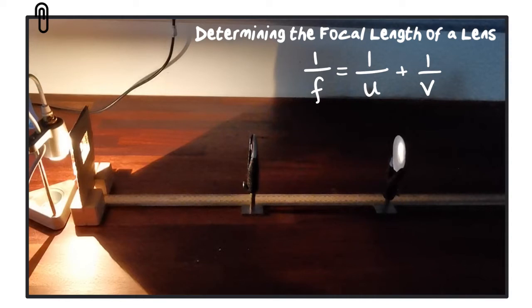First, we're going to look at the apparatus that's required, how we set that apparatus up, how we collect the data. Then we will look at plotting the appropriate graph and determining from that graph what the focal length of our lens is.